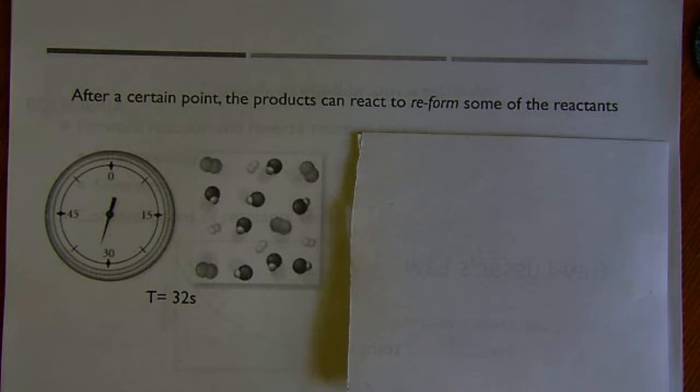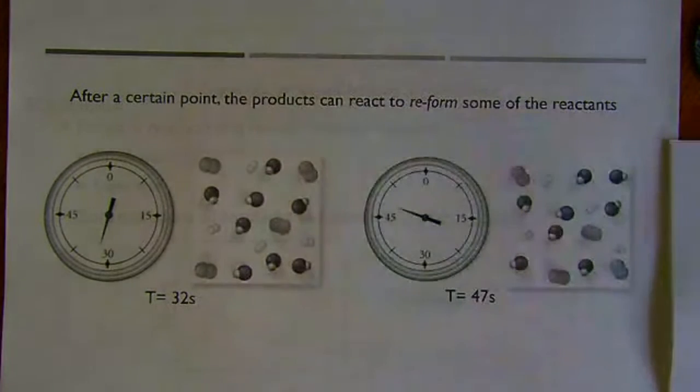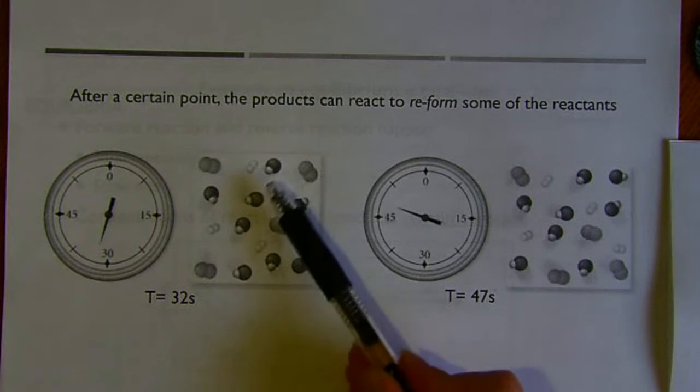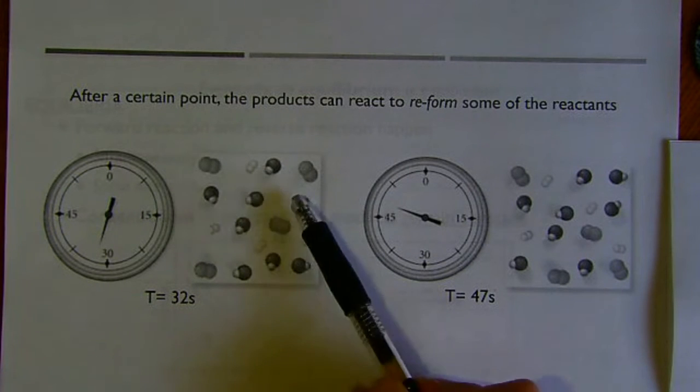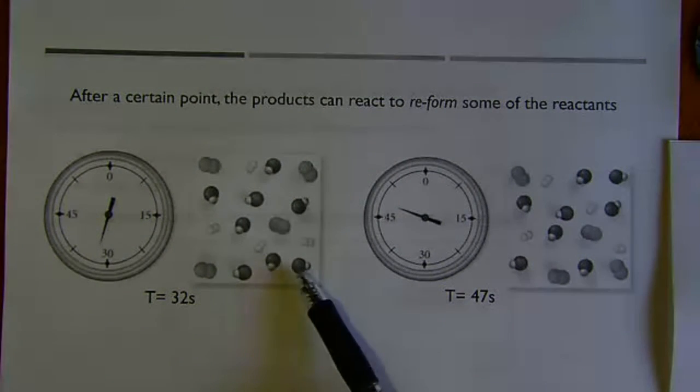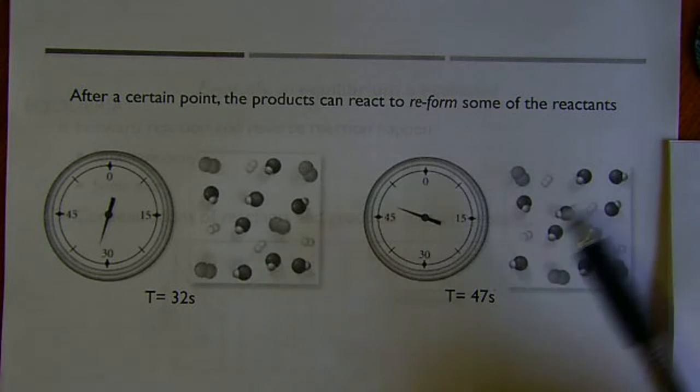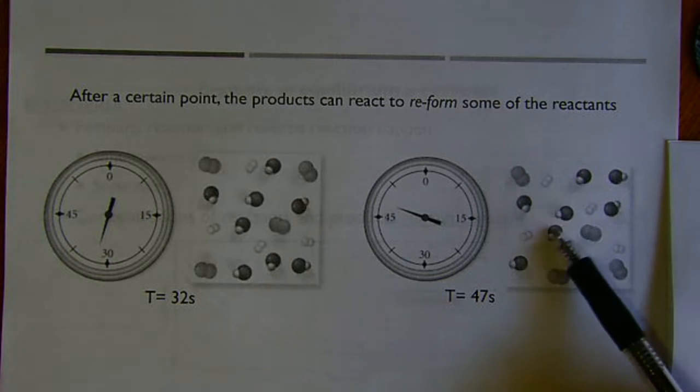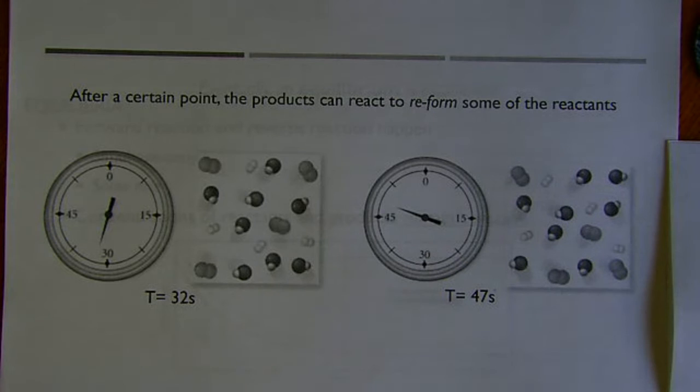Let's look at the reaction mixture 15 seconds later. If you look closely, you'll notice that the number of product molecules is the same in both pictures. The same is true for your reactant molecules.